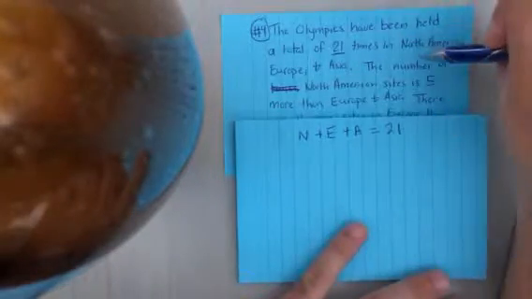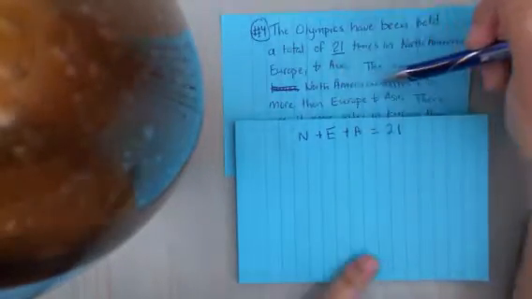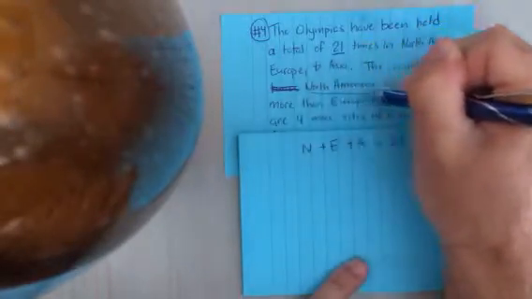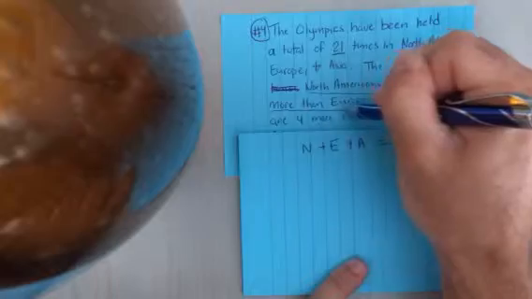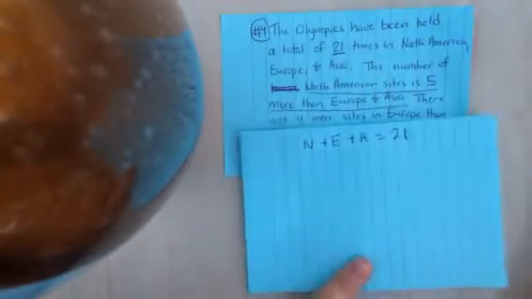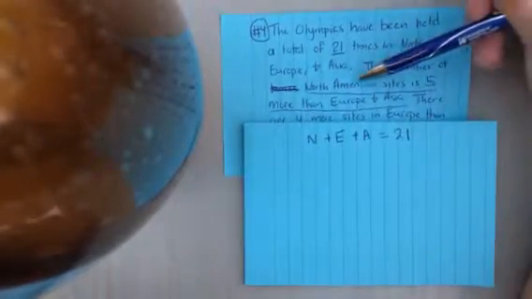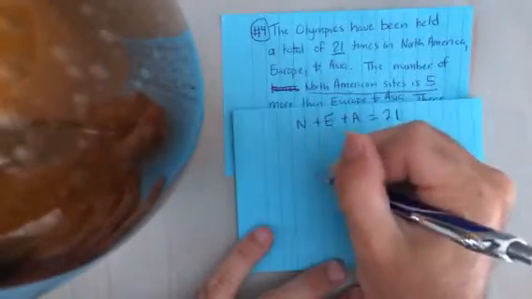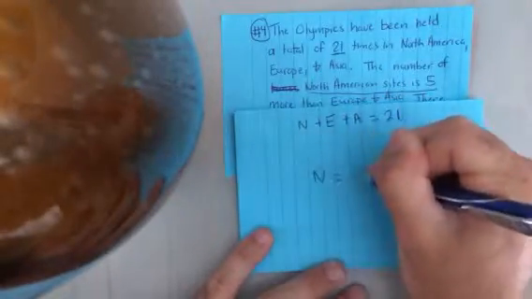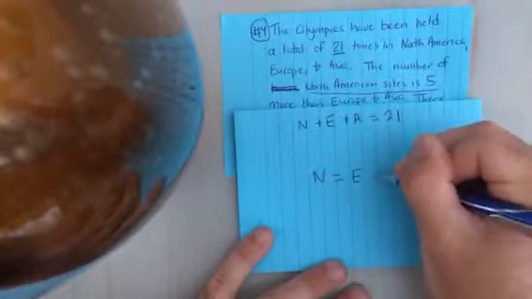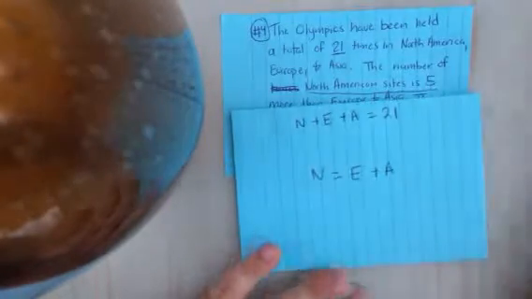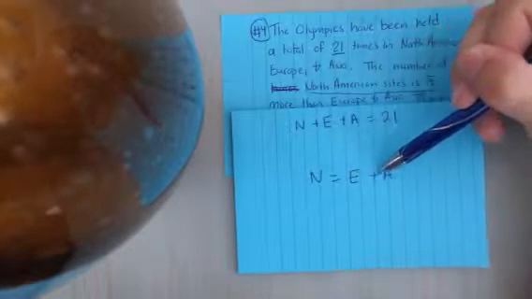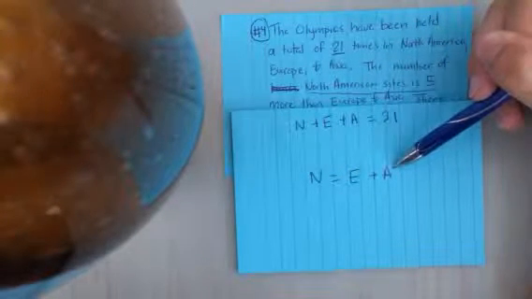All right. The next sentence says the number of North American sites is 5 more than Europe and Asia. So this one right here is going to be the toughest one. I'm comparing North America to Europe and Asia. And you want to think of this as balancing the equation. All right, so I have North America and I'm comparing it to Europe and Asia. So I have a plus in between.